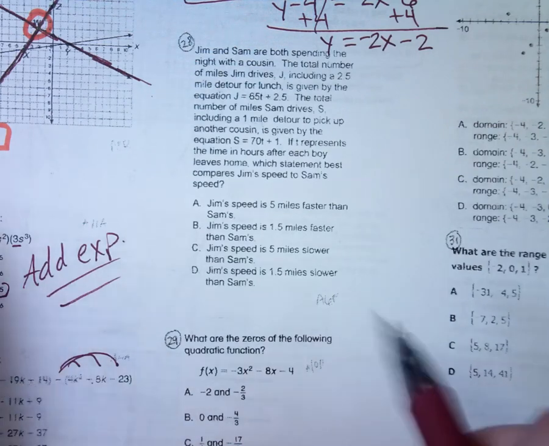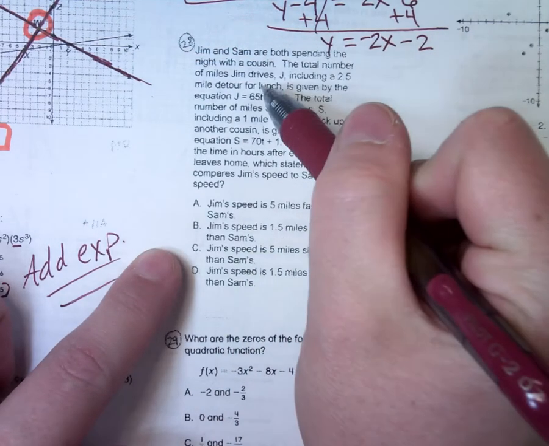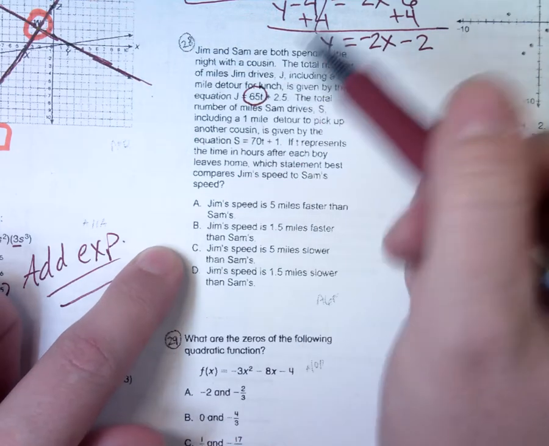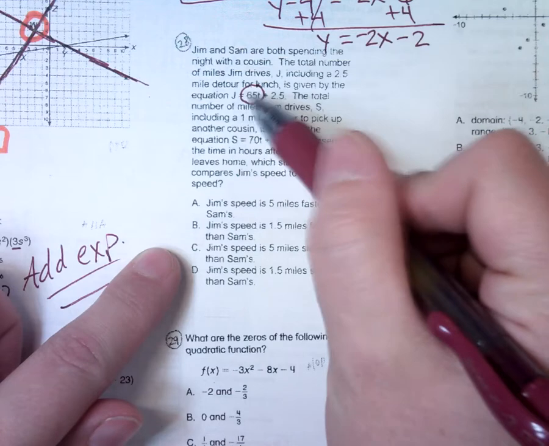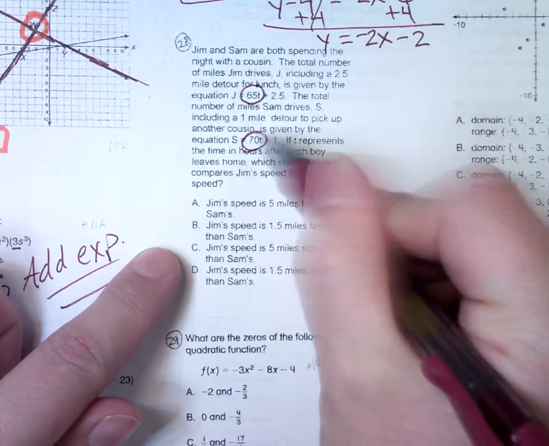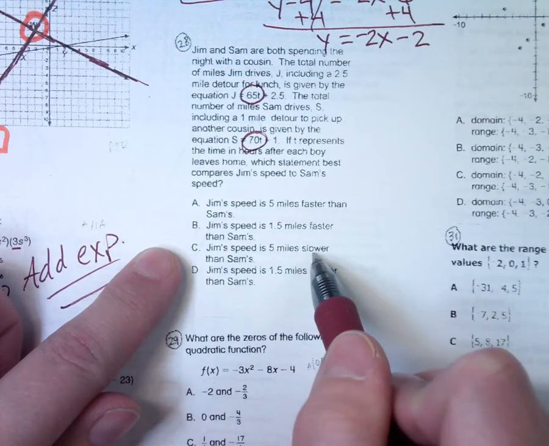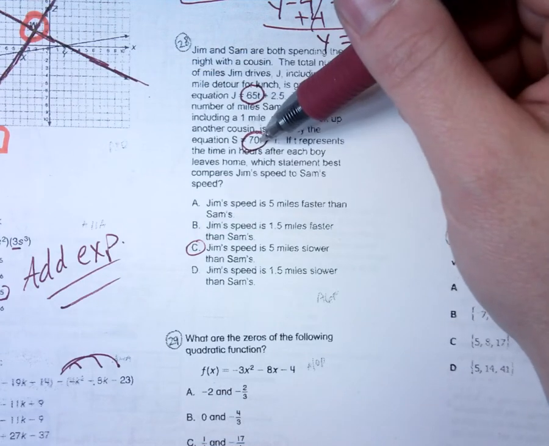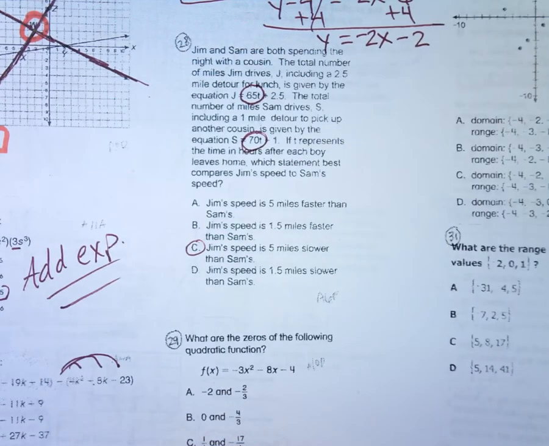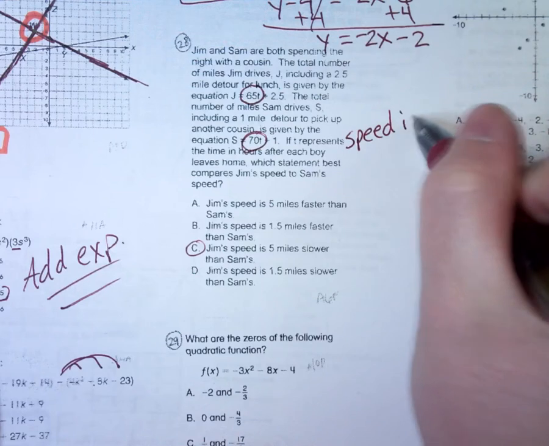Jim's speed is 5 miles slower than Sam's. So when it talks about Jim's speed, it is 65 miles per hour. Are you guys aware that speed is slope? Yes. Okay, so Jim's speed is 65 miles per hour and Sam's speed is 70 miles per hour. That's what that really means there. So Jim's speed is 5 miles slower than Sam's. Jim's speed's slower because he's 65 miles per hour and Sam is 70 miles per hour. You just had it backwards. So speed is slope.